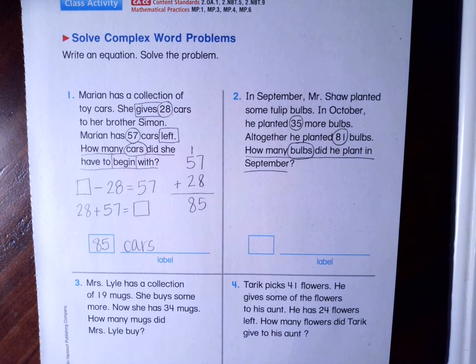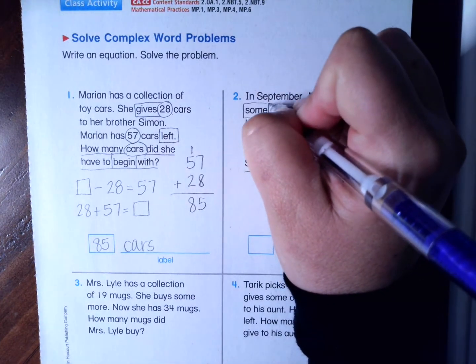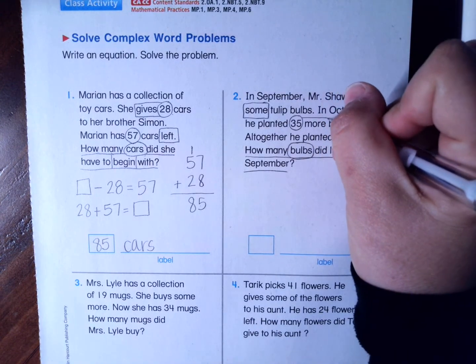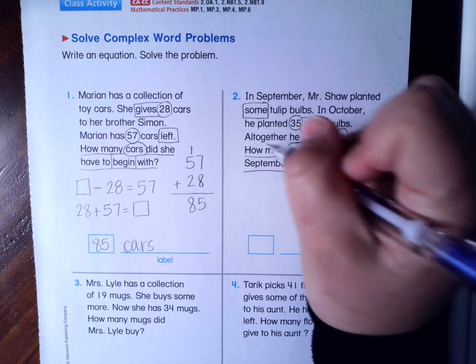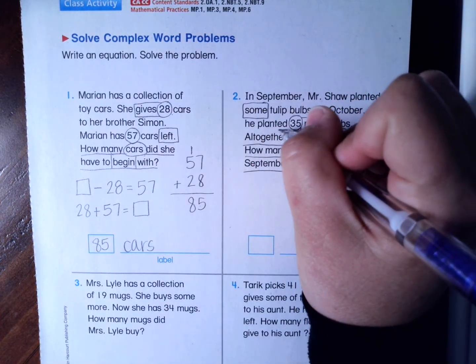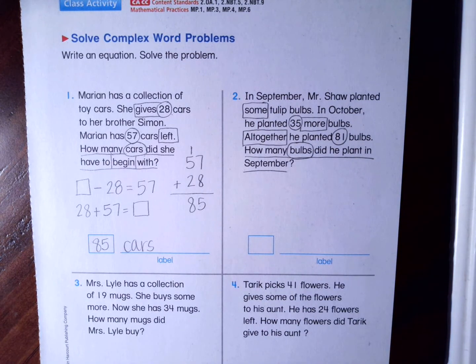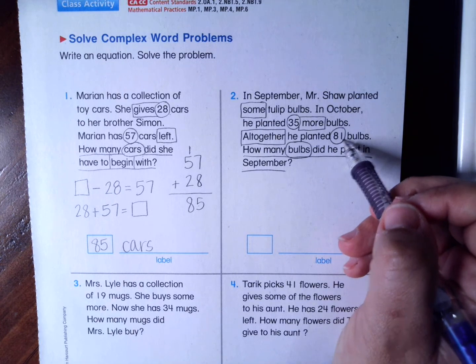I'm going to go back and look for some clue words. I see the word some right there. I see the words 35 more bulbs right there. And I see the word altogether. So the word altogether tells us that 81 is our total.